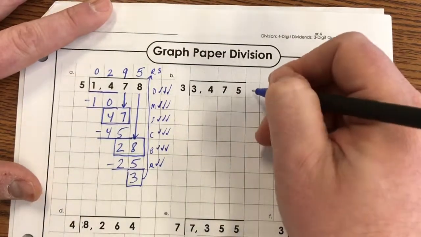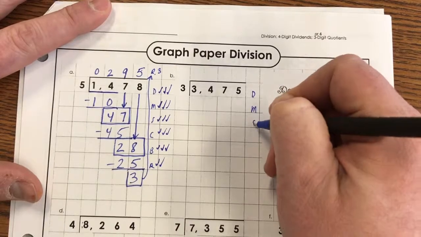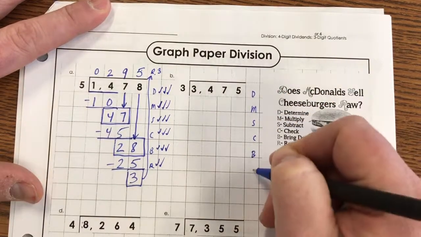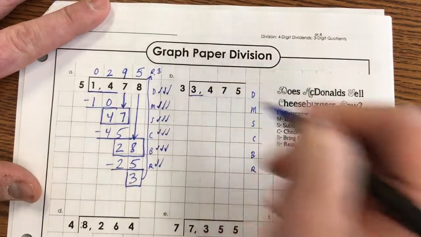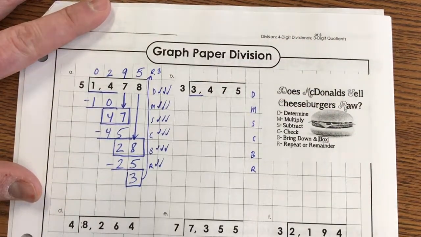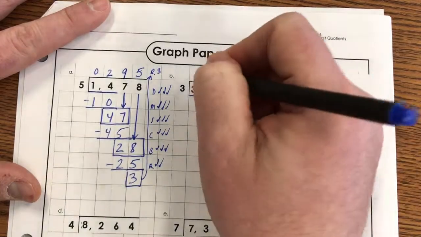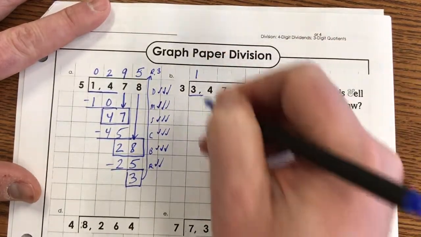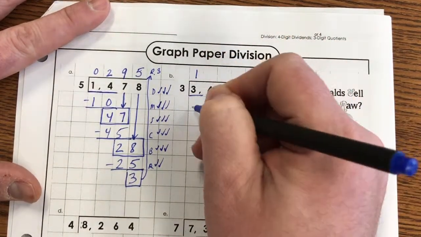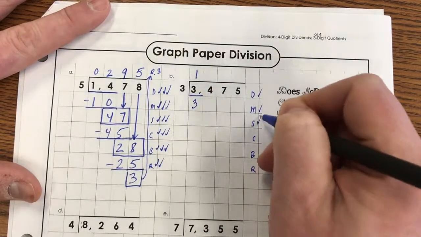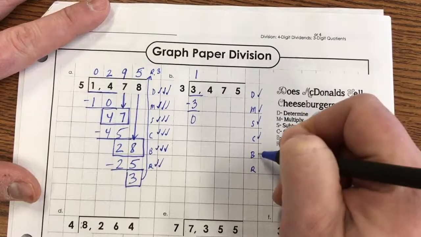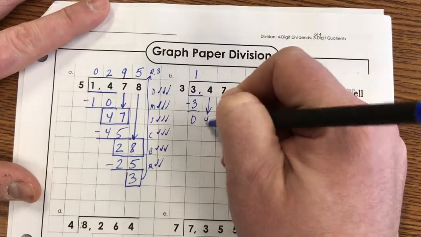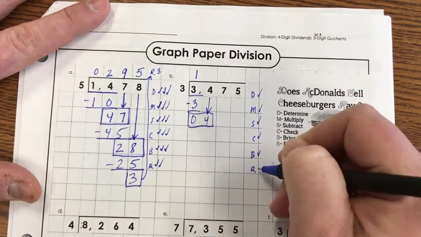All right, on to the next one. Does McDonald's sell cheeseburgers raw? Determine 3 times what gets me close to 3. Oh, I can share that 3,000 this time with 3 people. 3 times 1. Let's multiply. 3 times 1 equals 3. Now we'll subtract. 3 minus 3 equals 0. Check, the king is happy. Bring down the 4 and box.